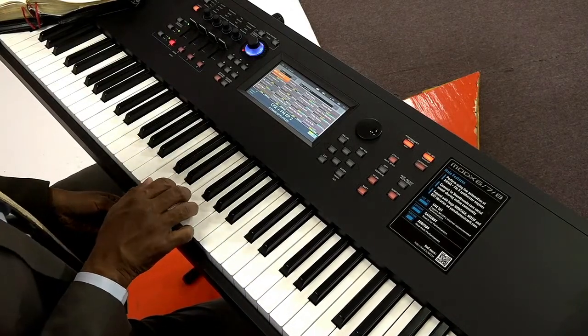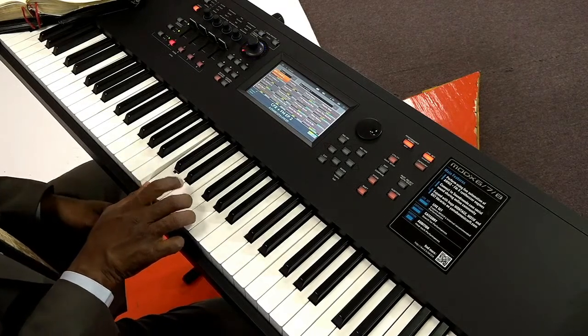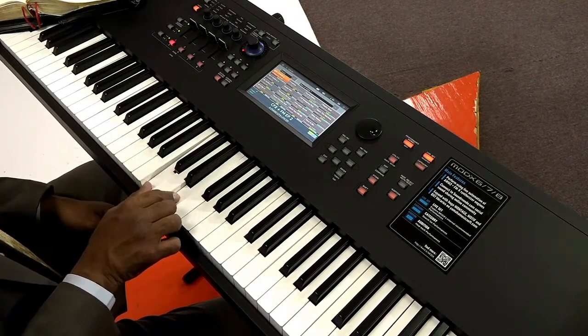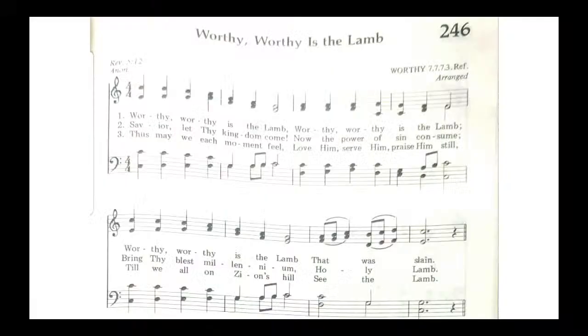So, if we start on C, which is the first degree of the scale, skip a note, we'll find E, skip a note, we'll find G. That is the C major chord.